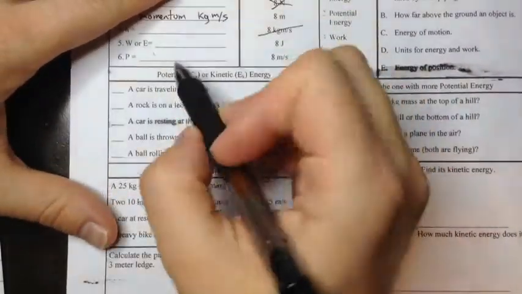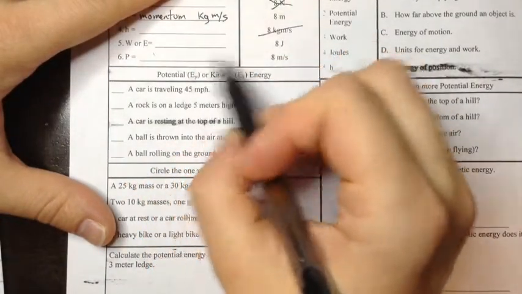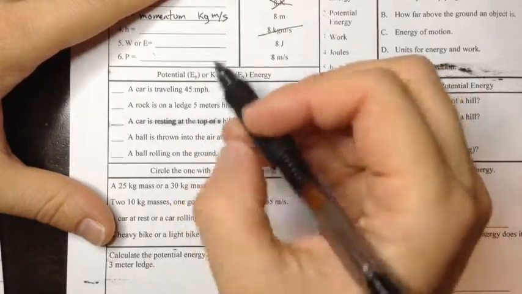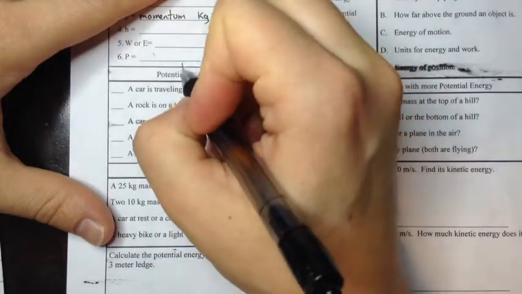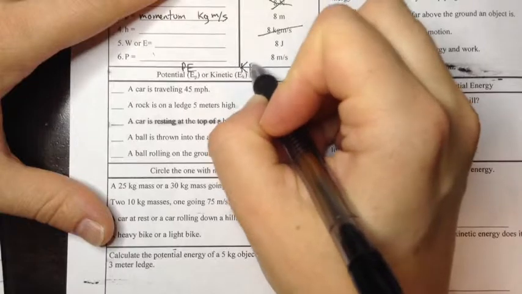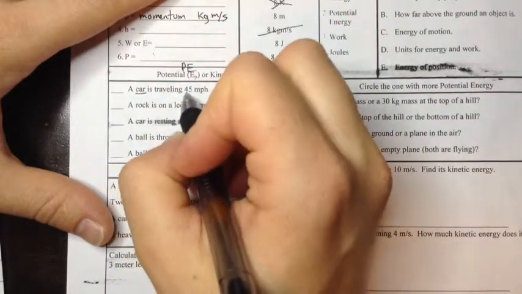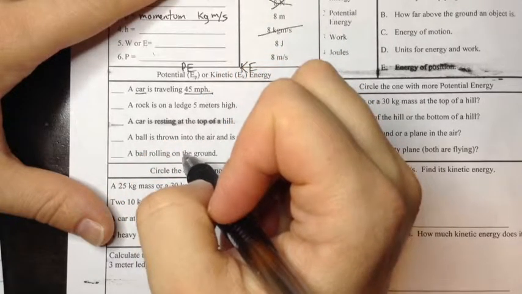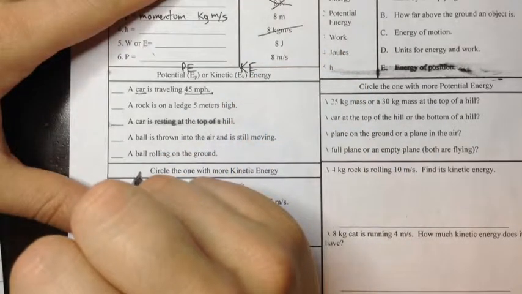All right, the next section, potential energy or kinetic energy. Now you see how this is EP or EK. You don't have to write it that way. If you want to, you can, but I would recommend you just stick with the way I've been doing it in the notes. So, a car is traveling at 45 miles an hour. Okay? Car means it has mass. Miles per hour tells you it's got some velocity. So if a car is traveling with velocity, what kind of energy do we have?